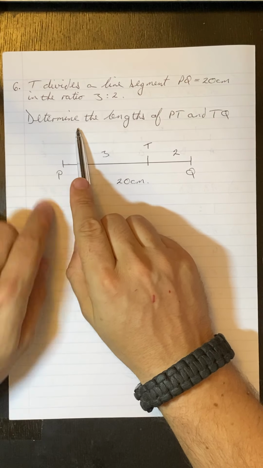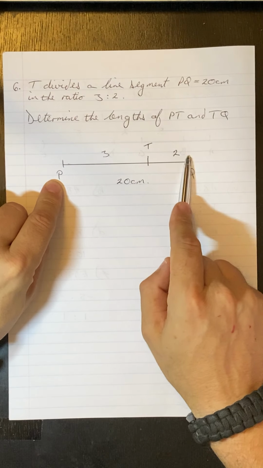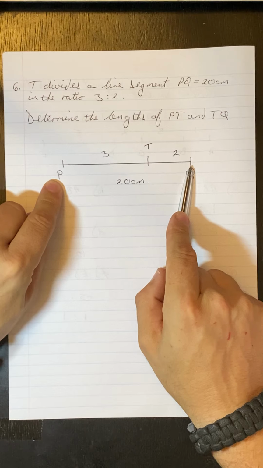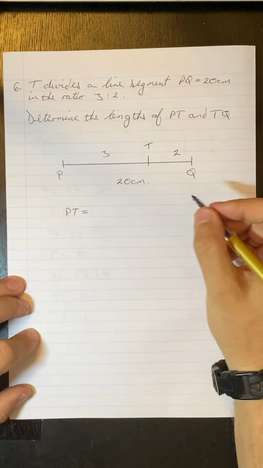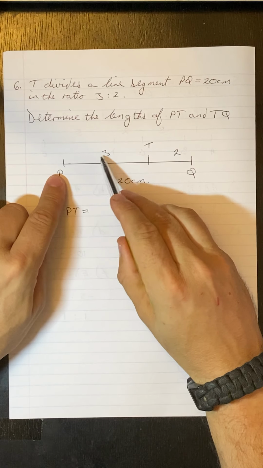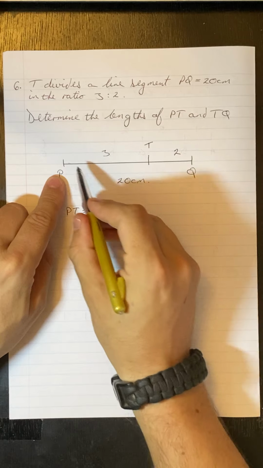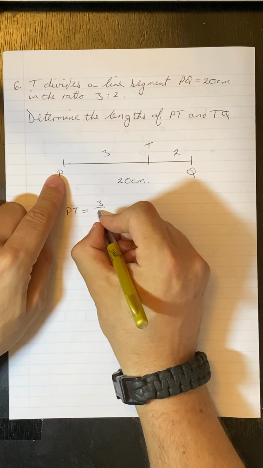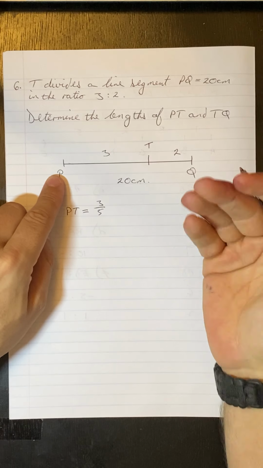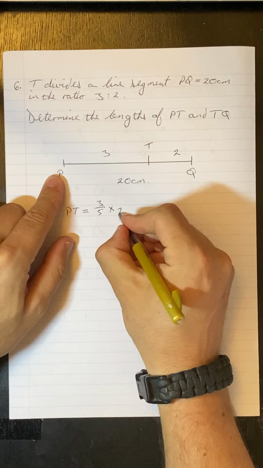Okay, now what we need to do is determine the lengths of PT and TQ. So what I can do here is I can say that PT would be equal to, now we know that PT is 3 parts out of a total of 5 parts. 3 plus 2 gives us that 5. So it's 3 parts out of the 5 of the total length of our line segment.